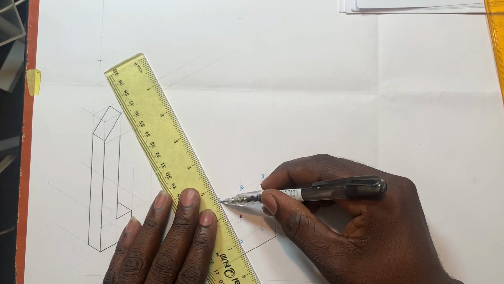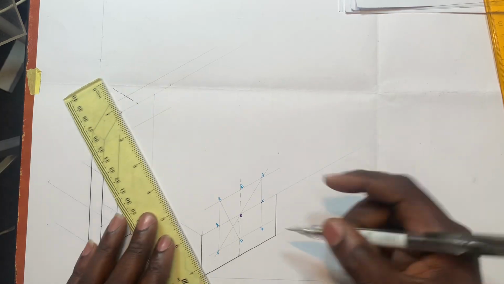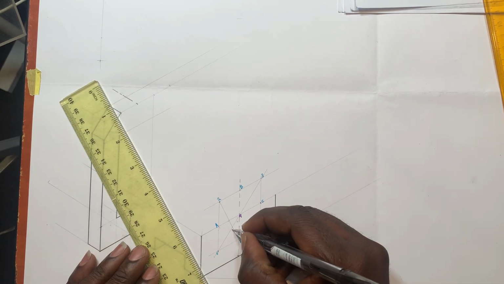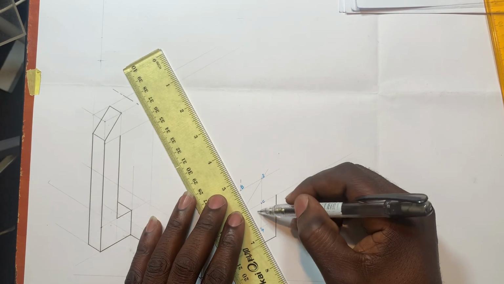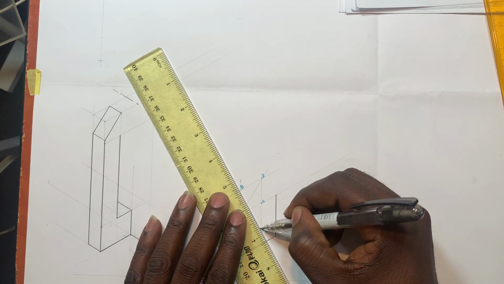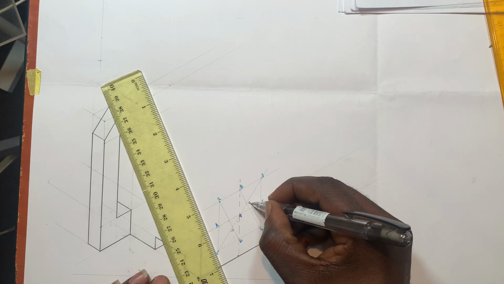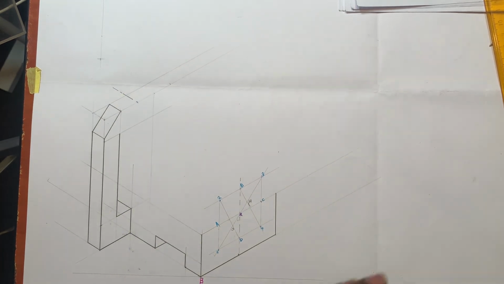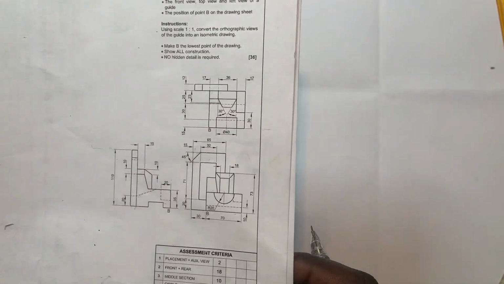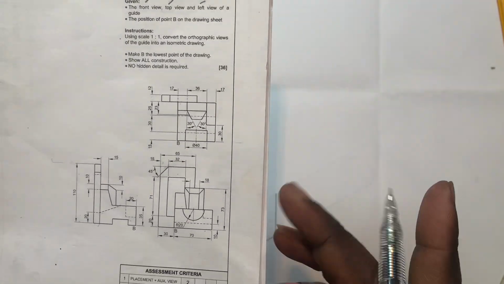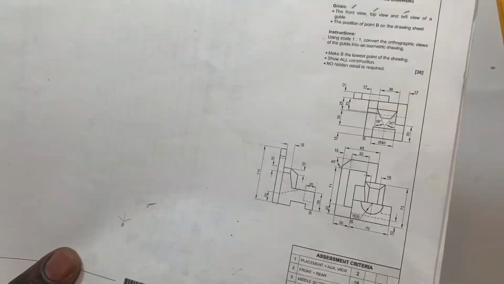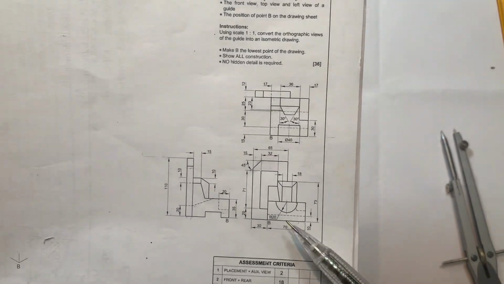So which is point 2 with 3. So this one becomes my Roman figure 1. Then 4 to B. This one becomes my Roman figure 2, isn't it? But remember the question spoke about what? A radius. Spoke about radius 20. Okay, so which means it's not supposed to be a full circle. And the one that we're looking for is this one that's going down.